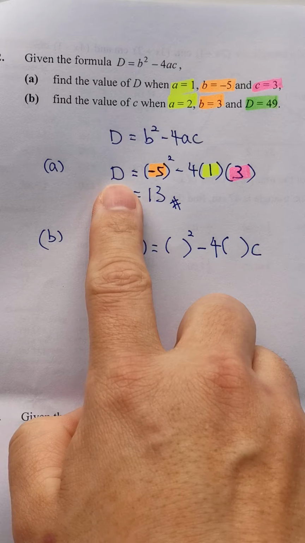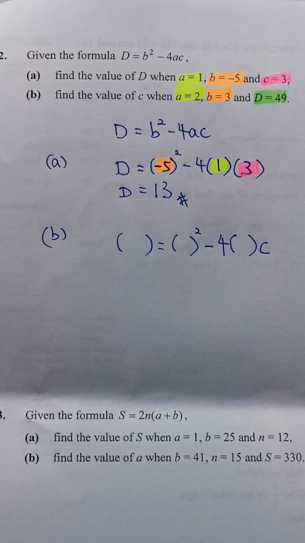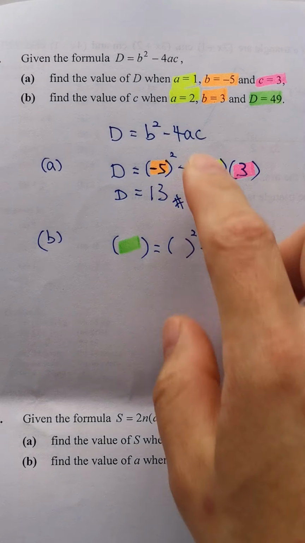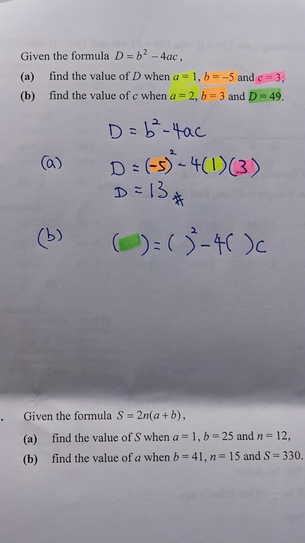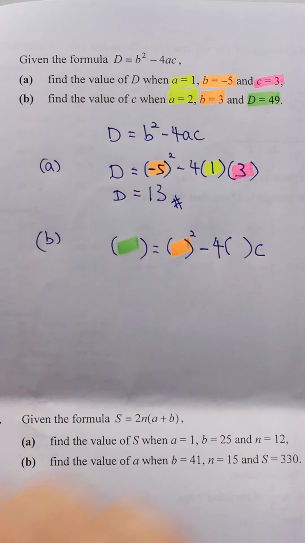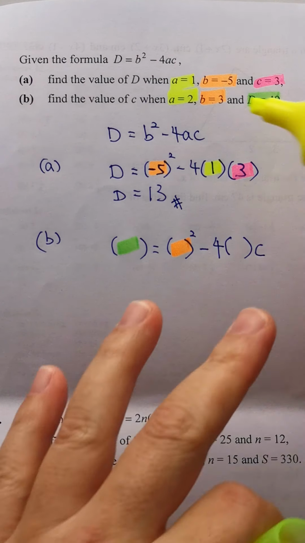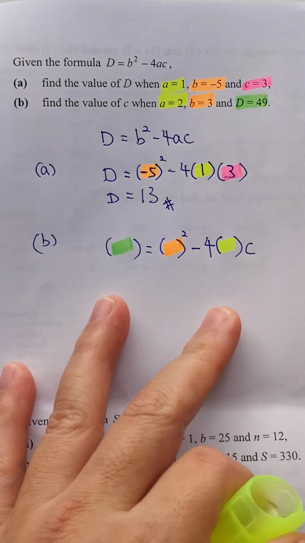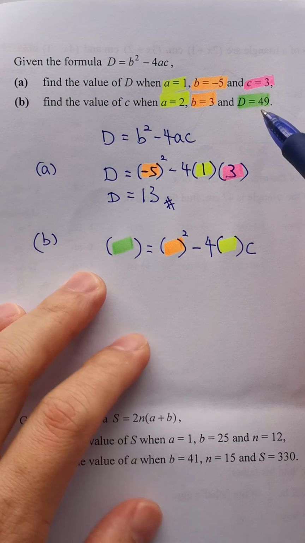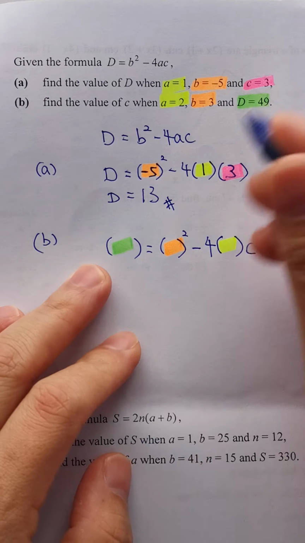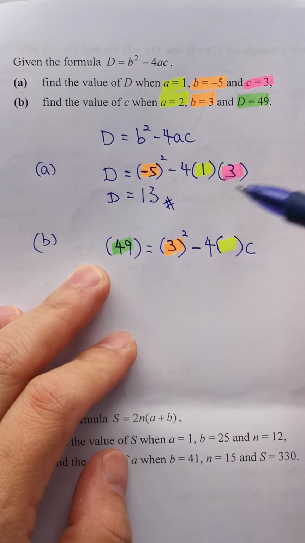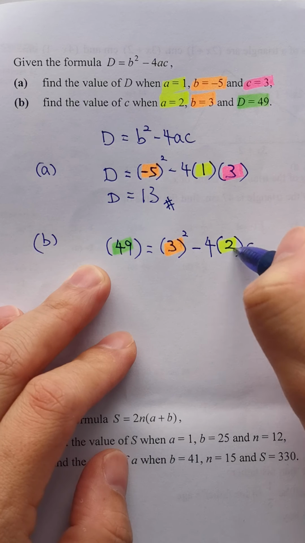So the first one is D, D is in green. Before you substitute, you can use a color to represent. Then you have B, B is in orange, and your A is in yellow. So this is my A, I color in yellow. The same thing, I'm going to substitute in. The green color, I put 49. The orange, I put 3. The yellow, I put 2.